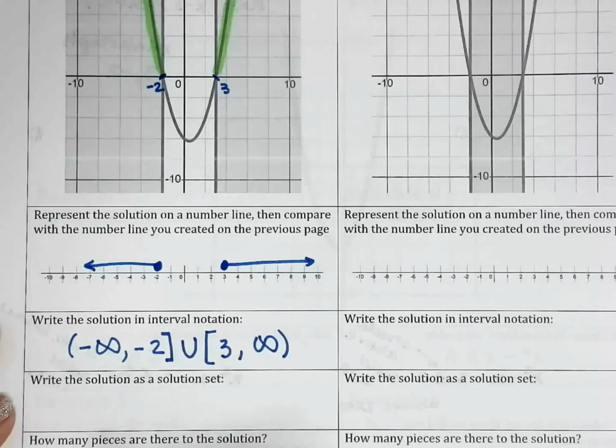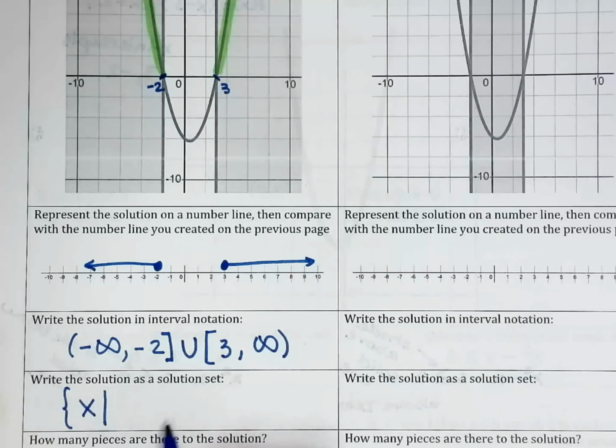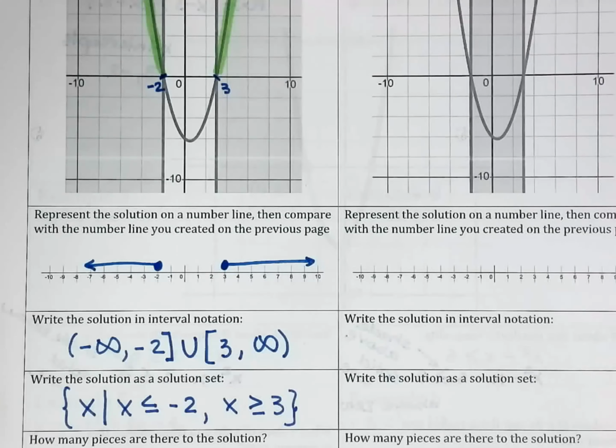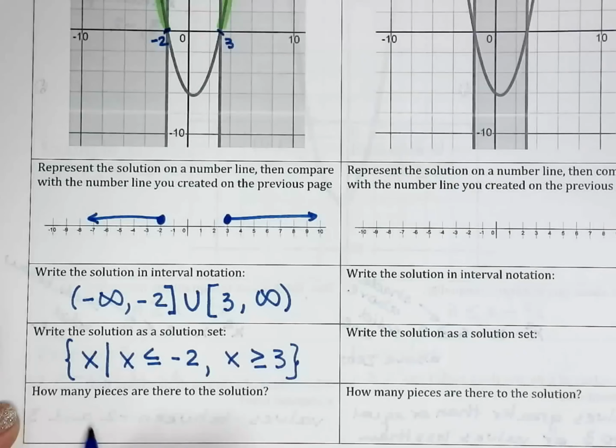Now as a solution set, we have x is the set of all numbers in which x is less than or equal -2, or x is greater than or equal 3. So how many pieces are there to the solution? Well, there are 2 pieces.